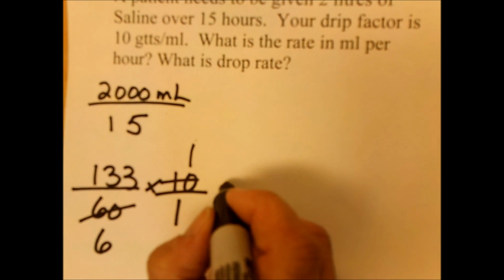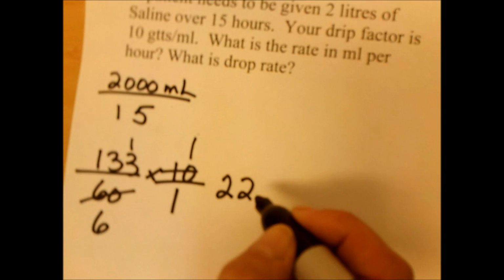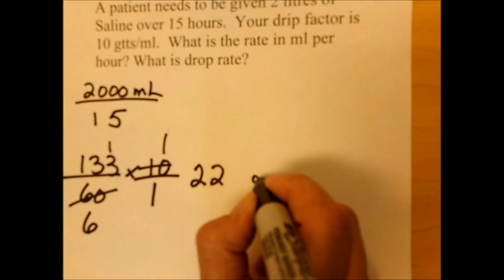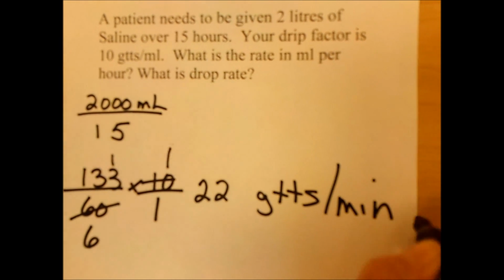6 goes into 13 twice. So that means we have 22 drops per minute.